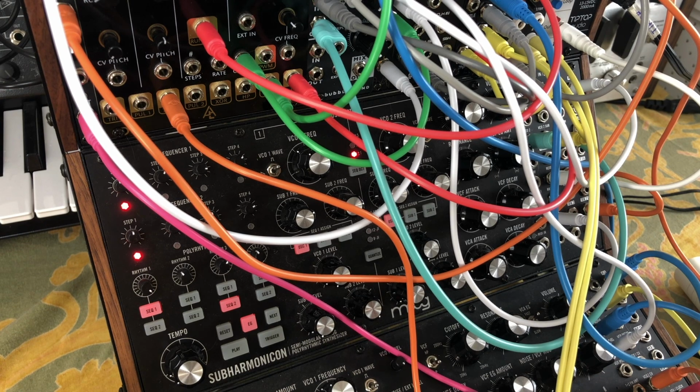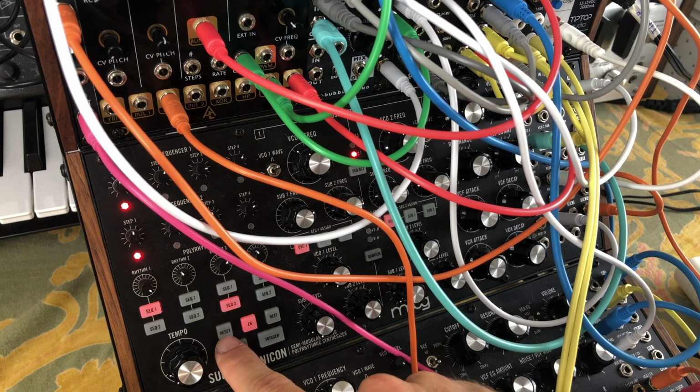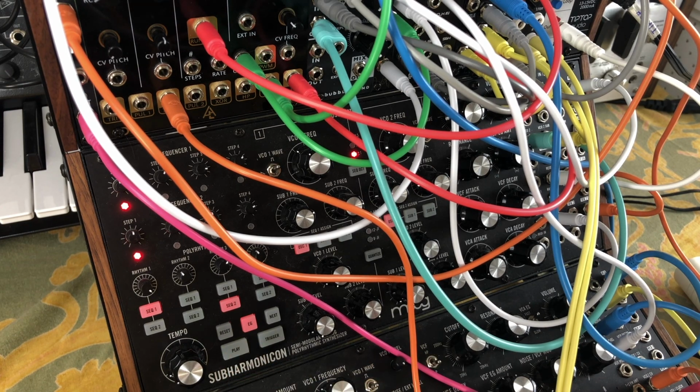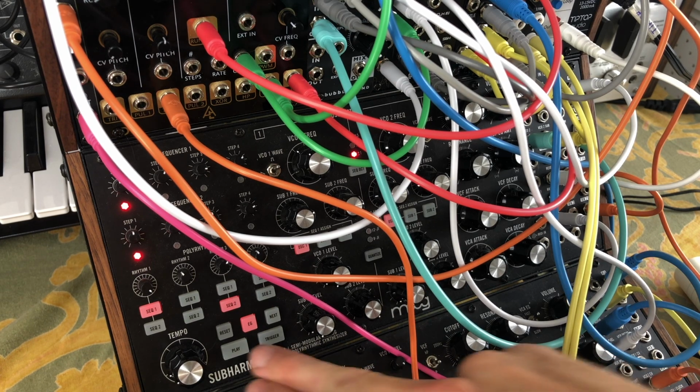You can also set it to reset itself every 1 bar, and that works too, or every 4 bars, but having a reset signal can really, really help. But you don't need more Eurorack modules to reset it because there's a reset button right there. You just push the button when you want it to reset. Push the button every 2 bars and it works. So let's hear what we have now.